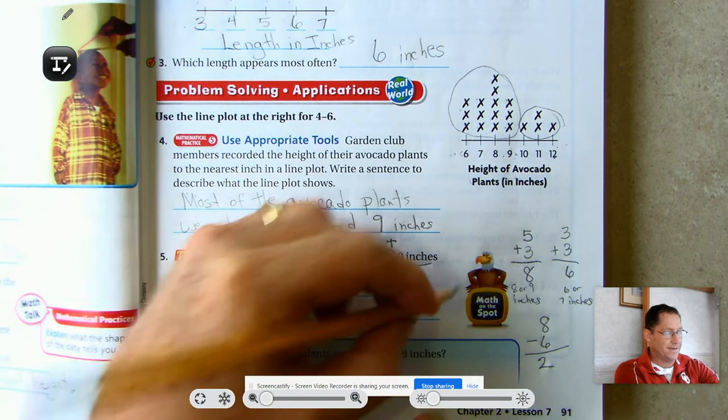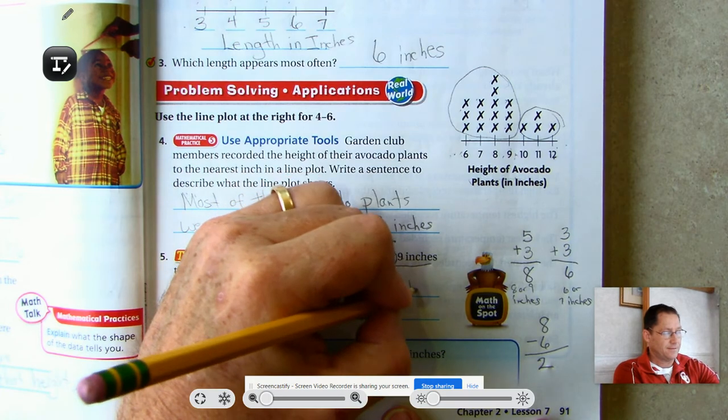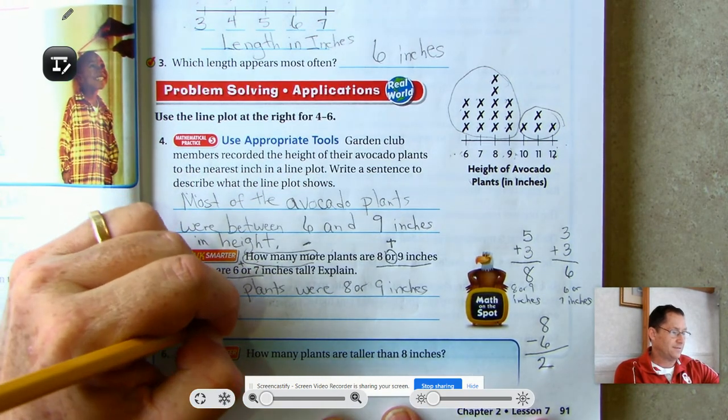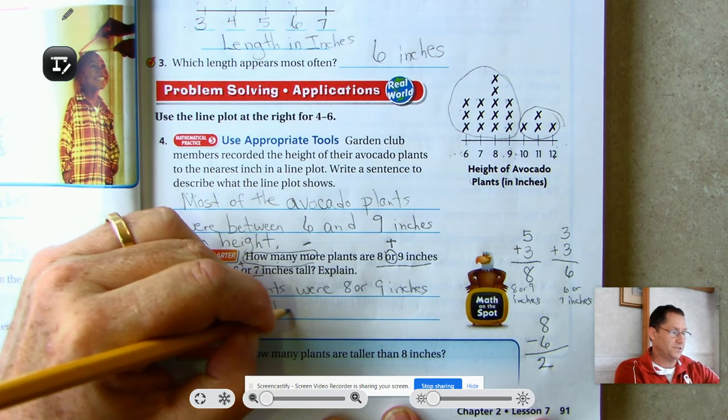were 8 or 9 inches than 6 or 7 inches tall.